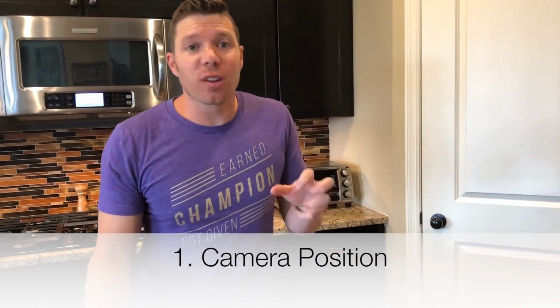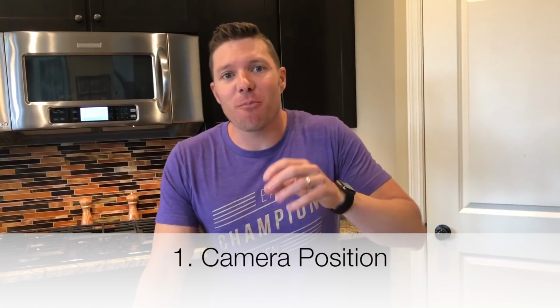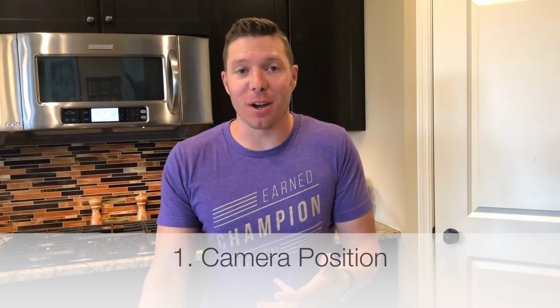So let's start first with the camera position. This is actually one of the most important things to have people stop on your live, right? If people are scrolling through their feed and they see you, if you're not shown in a good angle, believe it or not, people usually will keep scrolling.